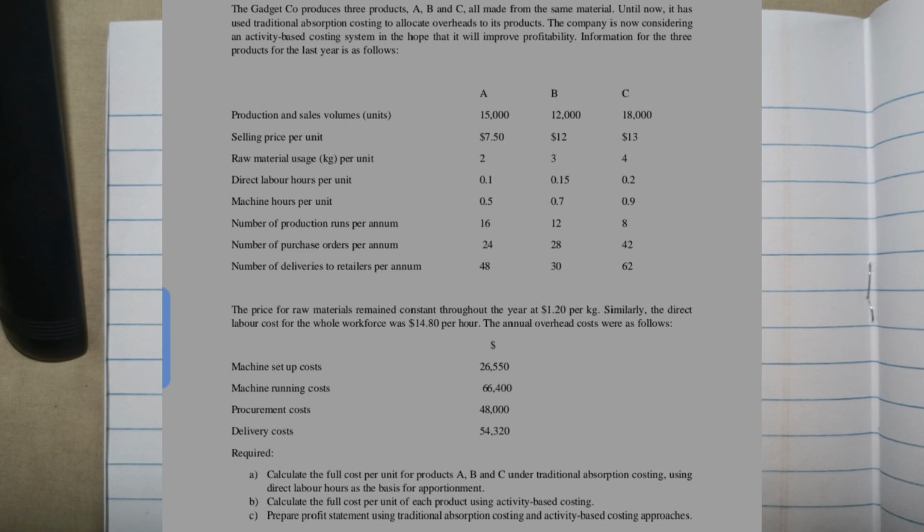Then follow up, the price for raw materials remained constant throughout the year at 1.20 US dollars per kg. Similarly, the direct labor cost for the whole workforce was $14.80 per hour. The annual overhead costs were as follows. The machine setup cost is 26,550 USD, machine running cost is 66,400 USD, procurement cost 48,000 USD, delivery cost 54,320, and that's it.